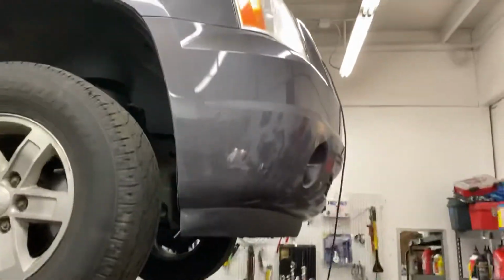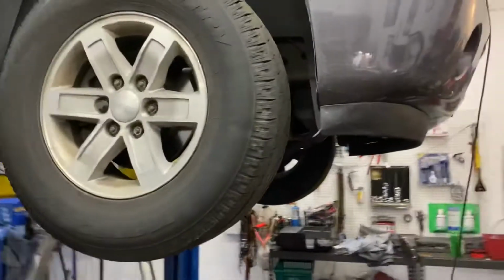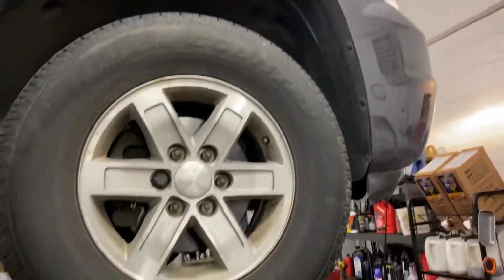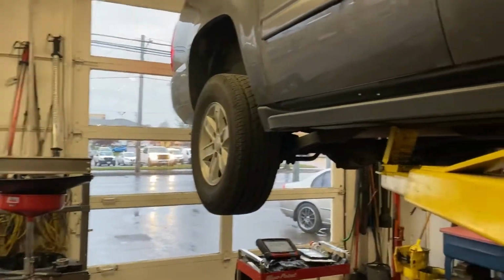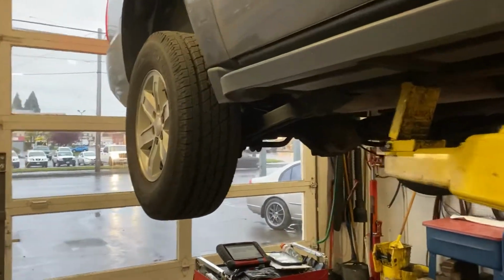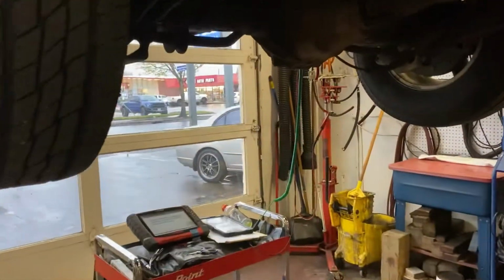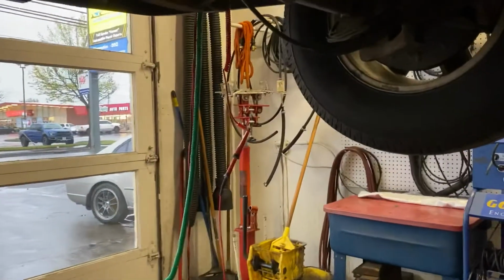So once again, the PCM's up front, so the wiring goes all the way down. I basically just logically checked at the front, the middle section, and the very back, and had to work my way back from there. And it's been hours, but I'm going to show you something that is just crazy.